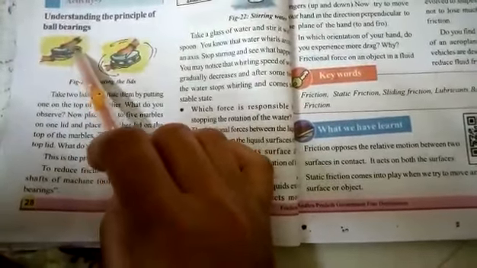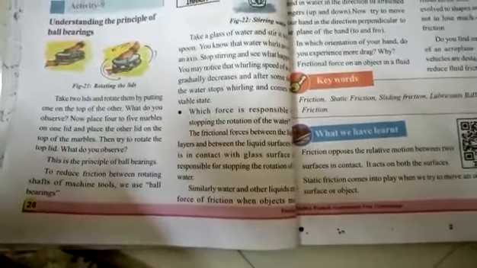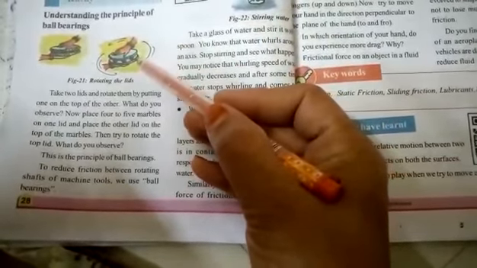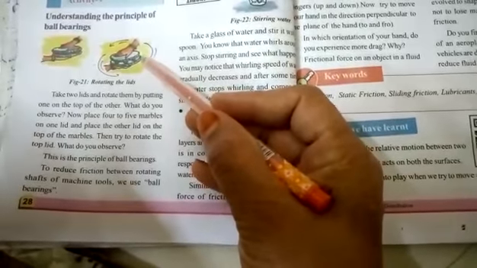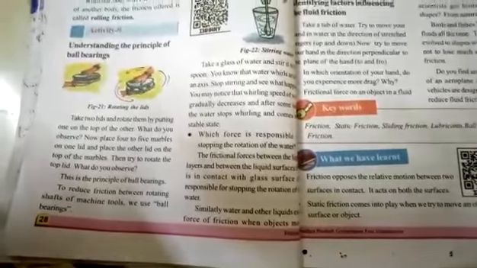Let us take two lids. When we roll one surface over the other surface, does it roll? No, it is very hard for us to roll. Now, taking the two lids, let us keep marbles in between, one on top of the other. When we roll, it moves easily because of rolling friction. So this is the third type of friction, rolling friction.